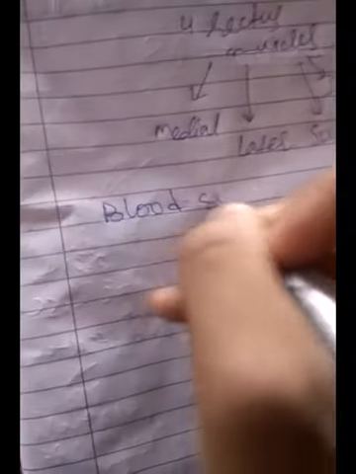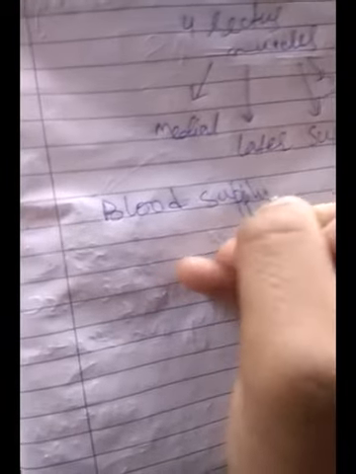Now discuss the blood supply of the eyeball, first the arterial supply.